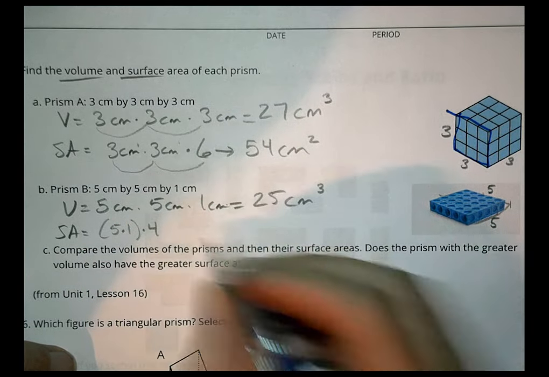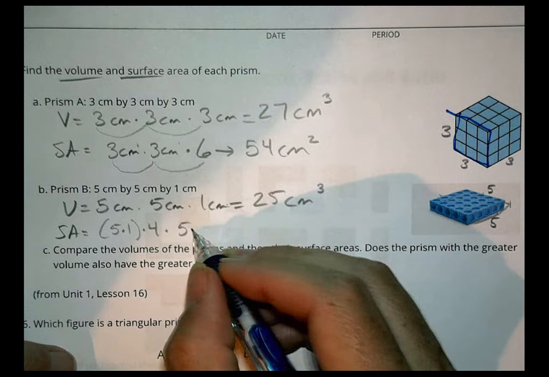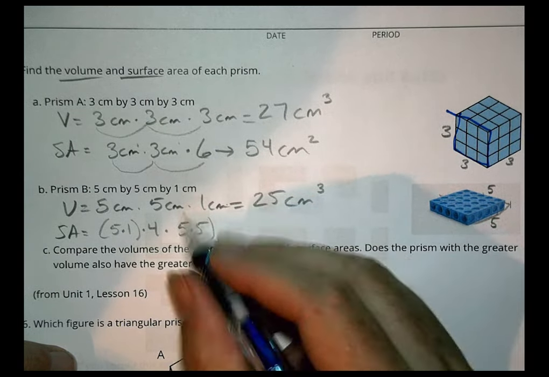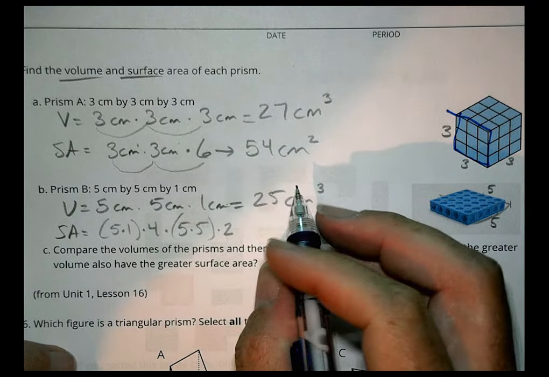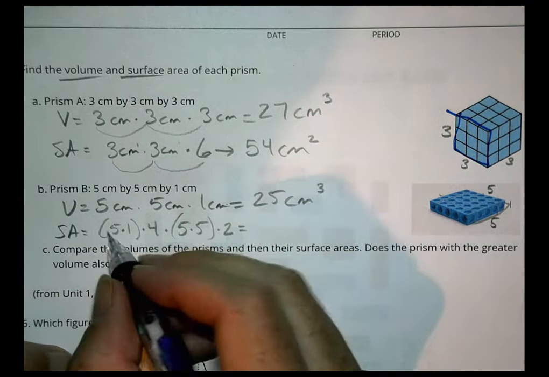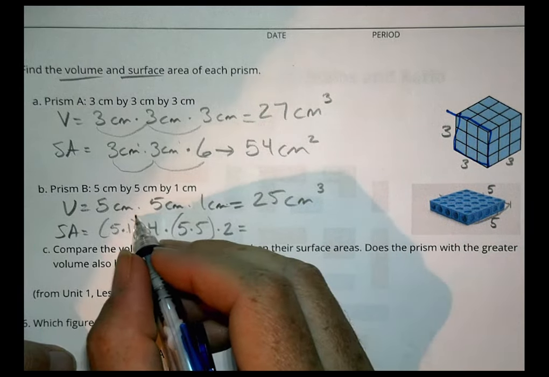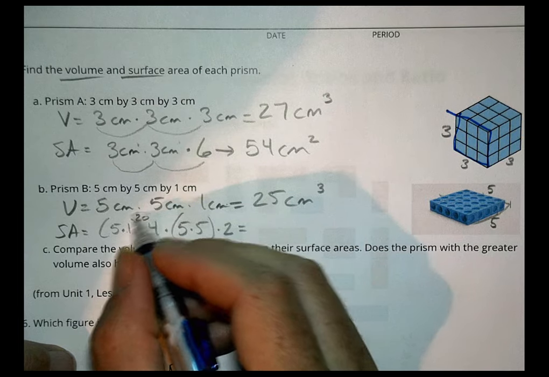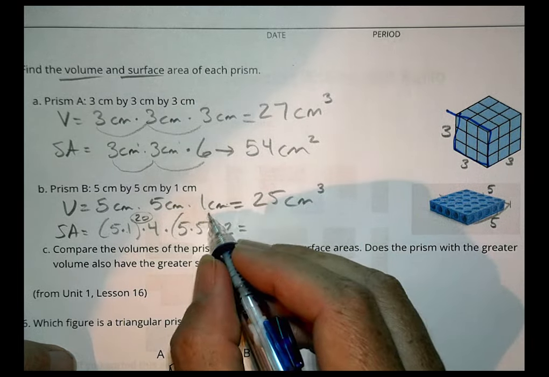Multiply that by 4. Then the top we have 5 by 5. The top and the bottom, and there are 2 of those. So a lot more numbers here, right? So 5 times 1 is 5, times 4 is 20. So we know we have a 20 right here for this part. And 5 times 5 is 25, times 2 is 50.